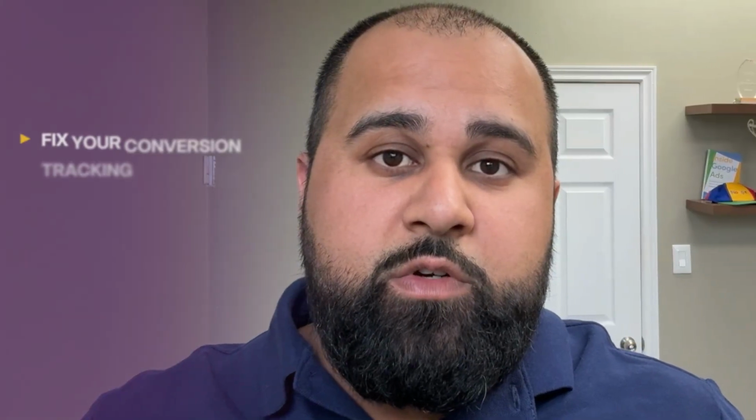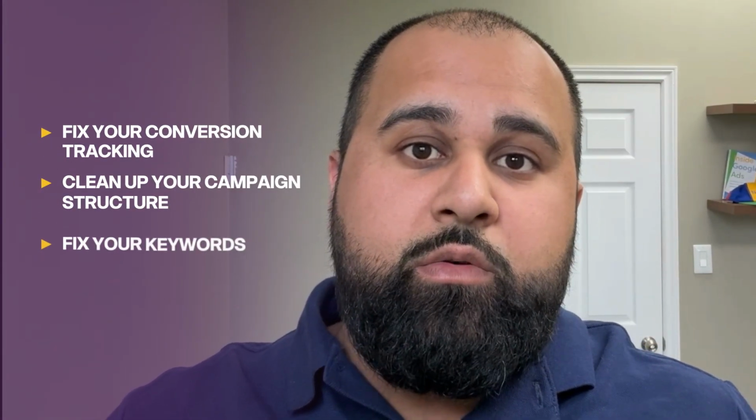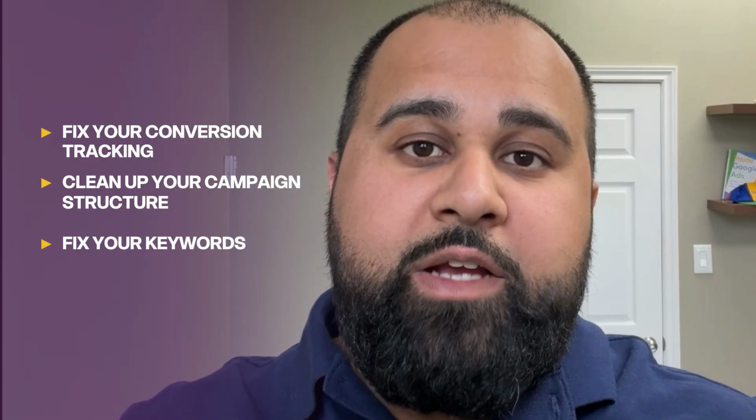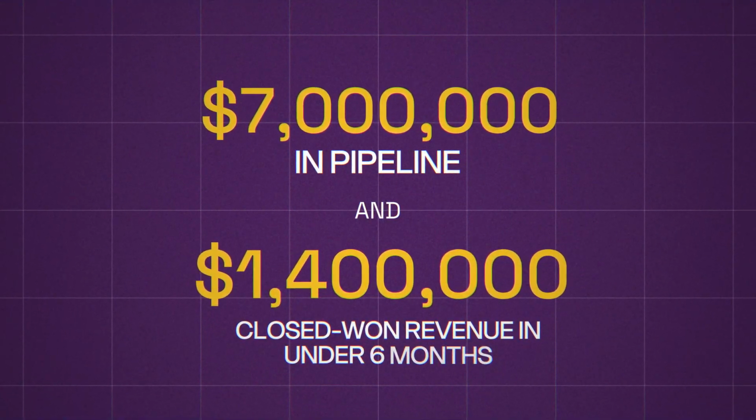So fix your conversion tracking, clean up your campaign structure, and fix your keywords, and your Google Ads account will stop chasing just clicks and start finding people who are actually ready to buy. With our YC-backed B2B SaaS client, after we rebuilt conversion tracking, consolidated campaigns, and tightened the keyword strategy to commercial intent, Google Ads drove $7 million in pipeline and $1 million in closed won revenue in under 6 months.